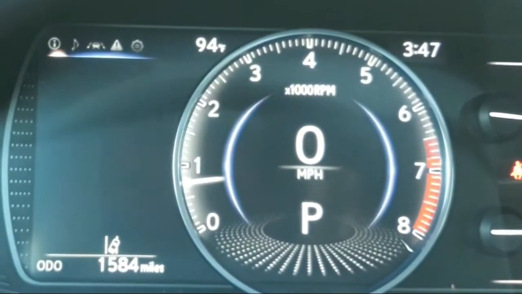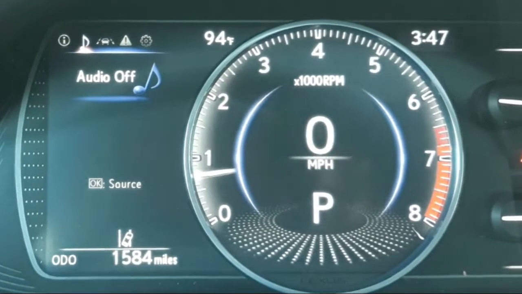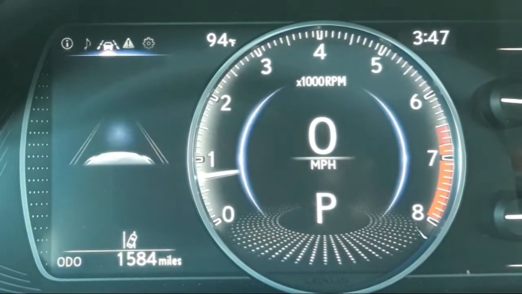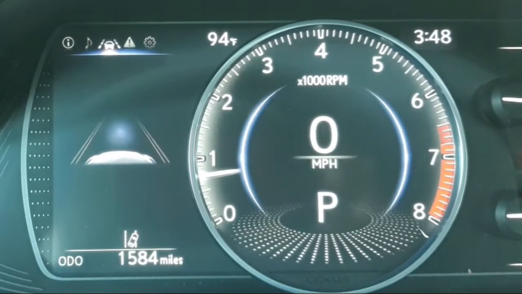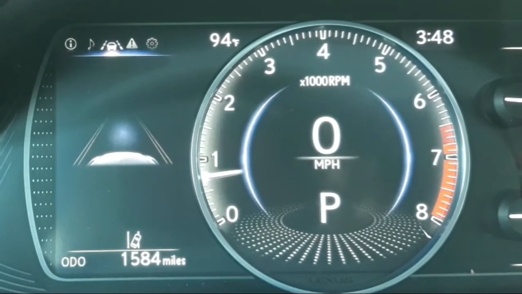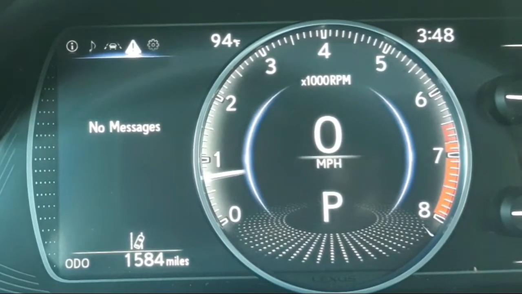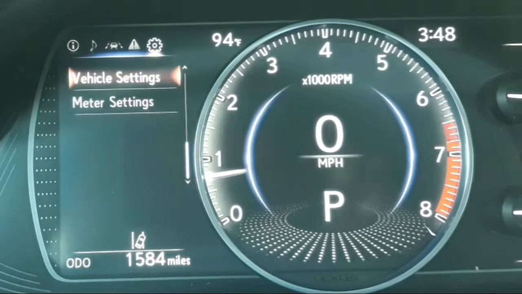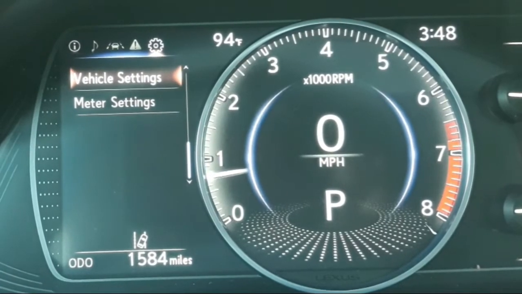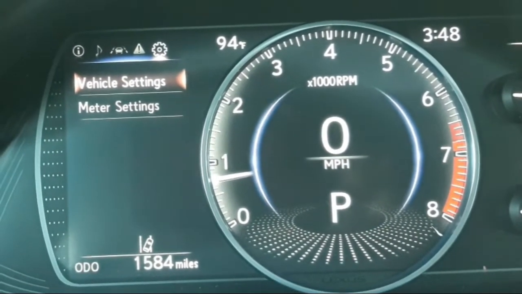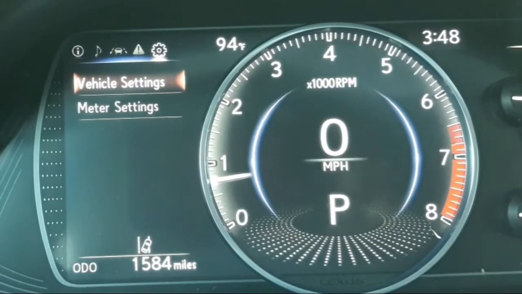If you scroll sideways, those are your columns on top. I'll go to the next column. That's your audio column. If you have the radio playing, it'll show up in there. Your cruise or lane keep assist column. The messages column, which displays any messages or alerts. And that's your settings column. This is where you can change your settings for pre-collision, meter, vehicle settings, and so on.